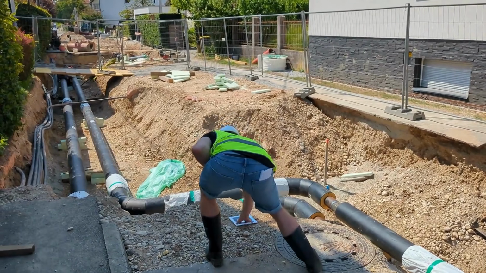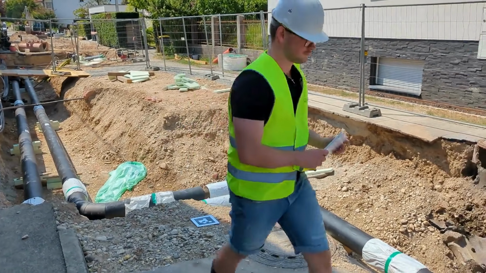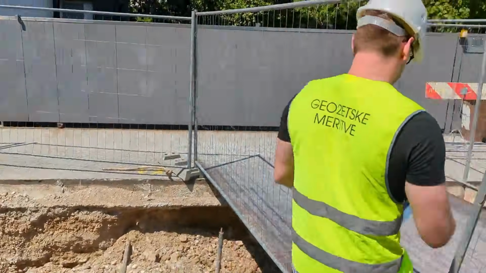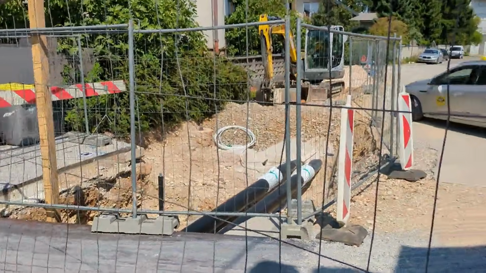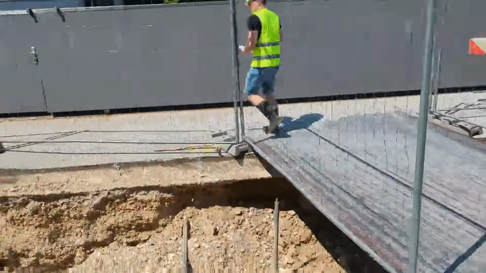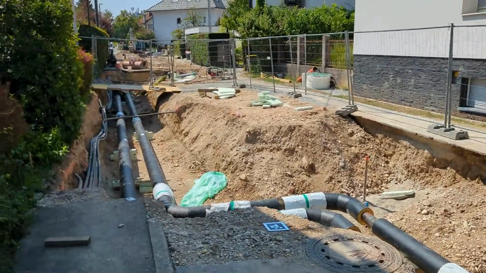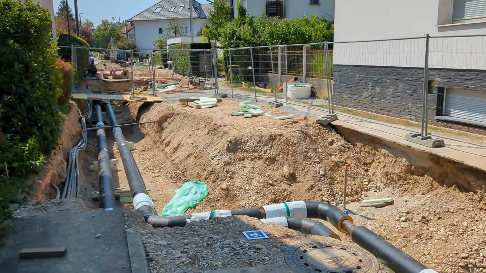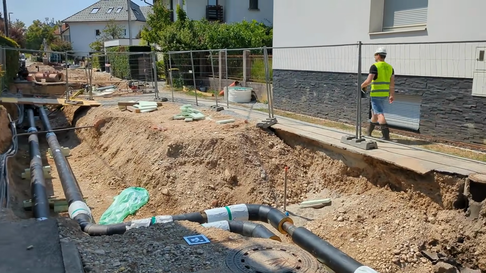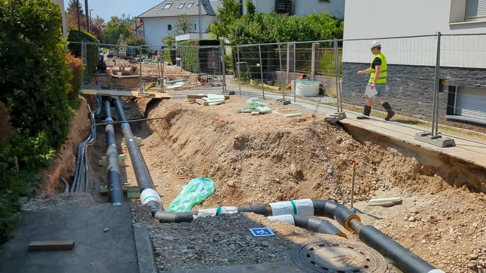In this case, we'll place 5 ground control points because the site is not too big. I think it's about 100 or maybe 80 meters long, and we spread those ground control points equally across the complete site.